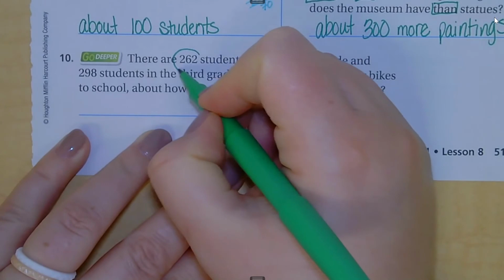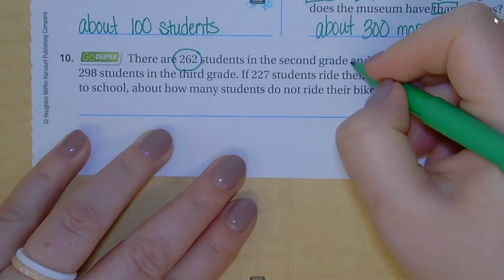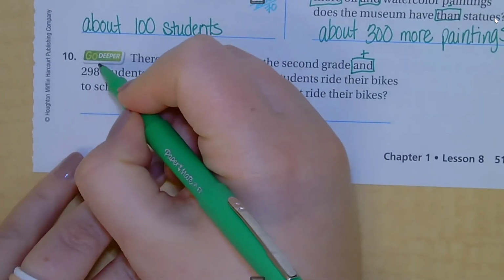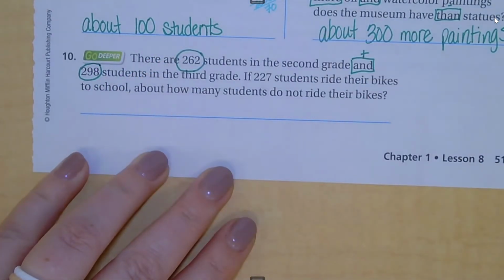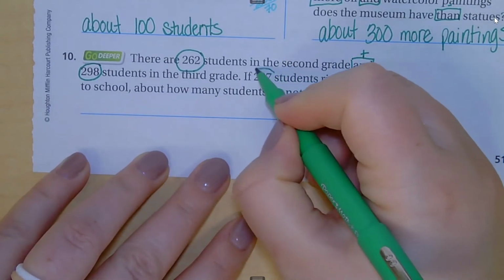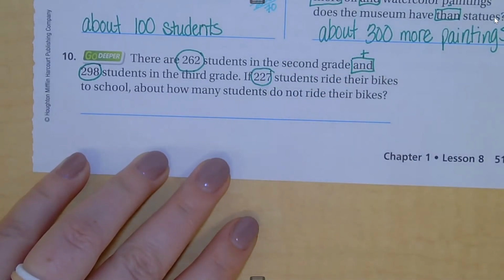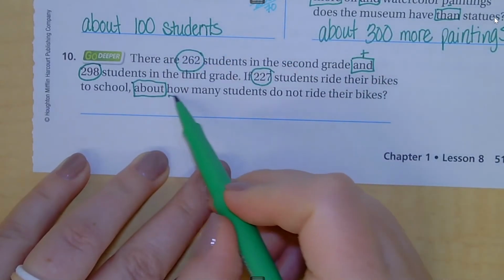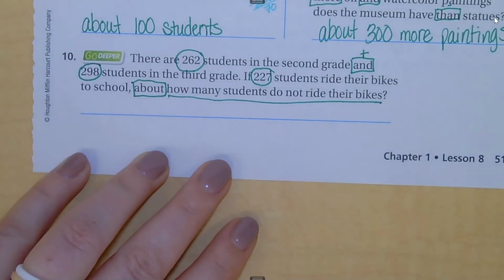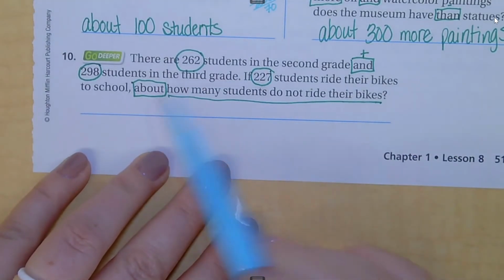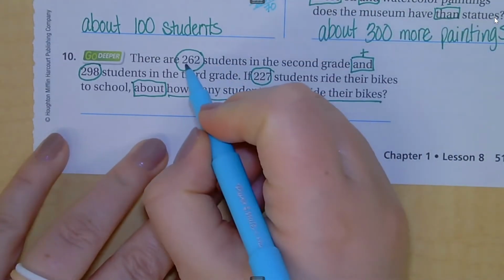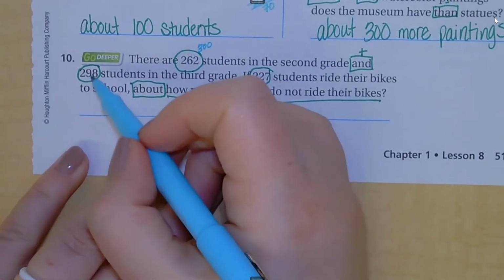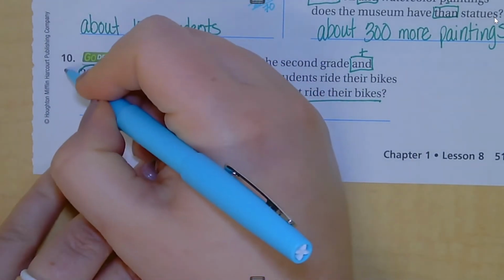There are 262 students in the second grade. And it says add, remember? And 298 students in the third grade. If 227 students ride their bikes to school, about how many students do not ride their bikes? Okay, so first thing, we're doing about, so let's go ahead and round our numbers. 262 rounded to the nearest 100 is 300. 298 rounded to the nearest 100 is 300.